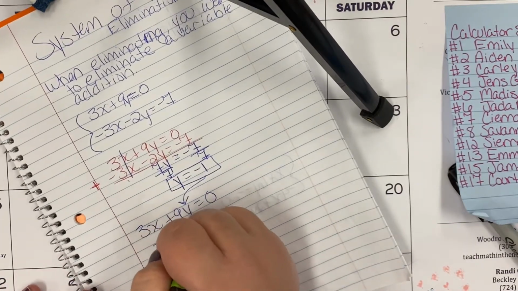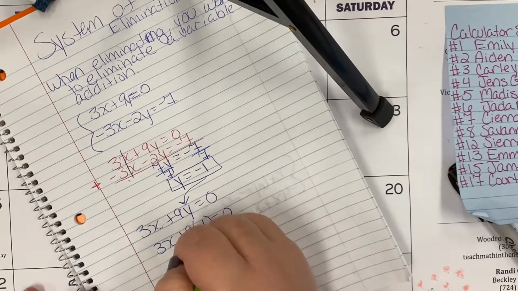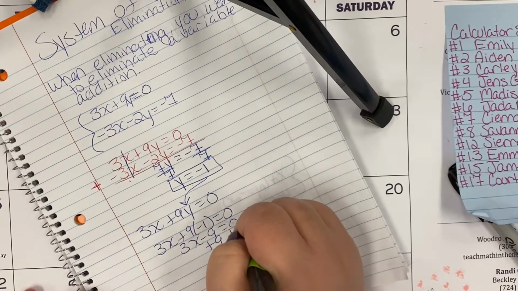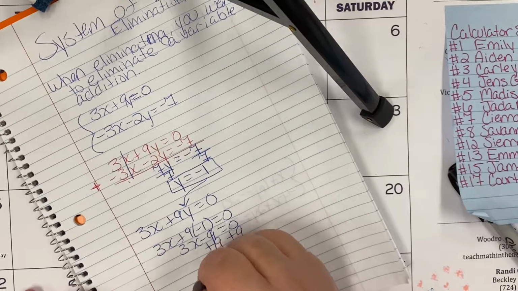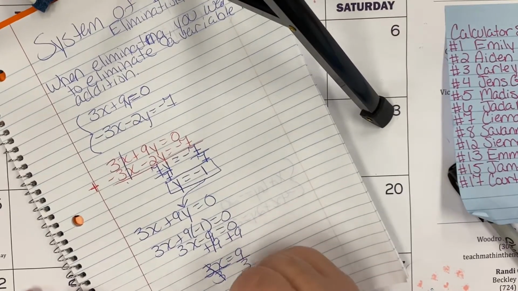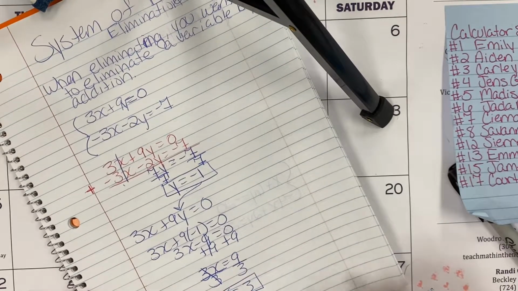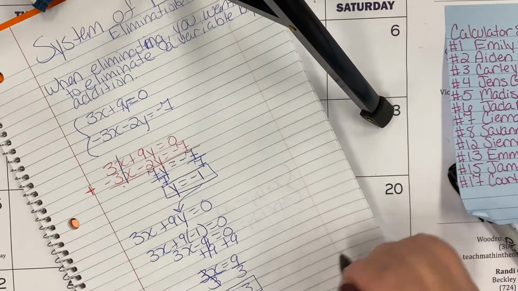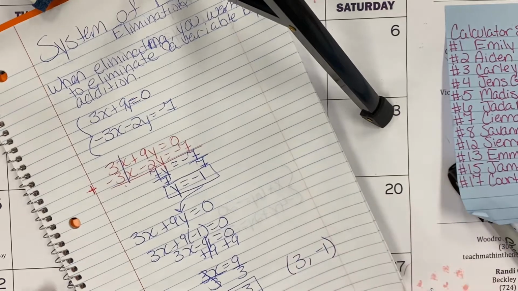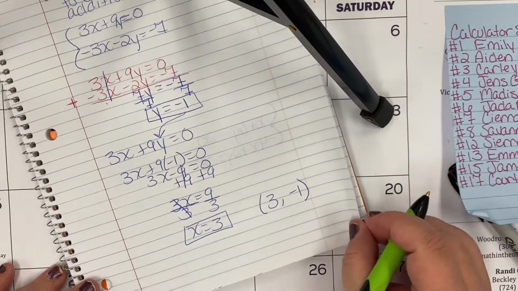So I'll have 3x plus 9 times negative 1 equaling 0. 3x minus 9 is going to equal 0. Add 9 to both sides. 3x is going to equal 9. Divide by 3. X equals 3. So your two answers: x equals 3, y equals negative 1. You can write it as an ordered pair, (3, negative 1). And that is your answer for that first example.